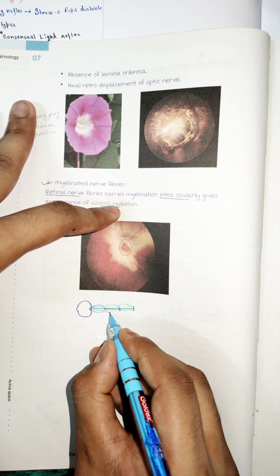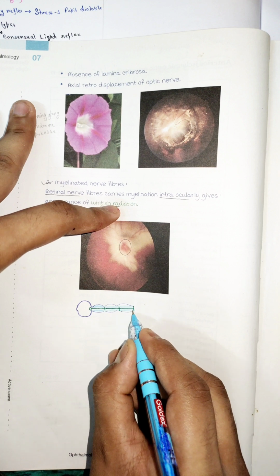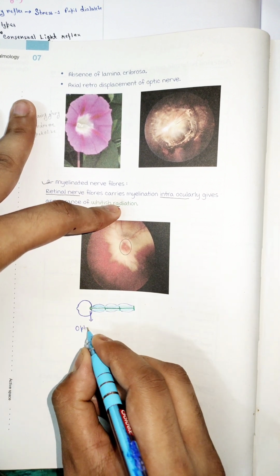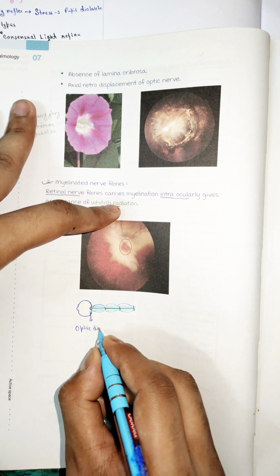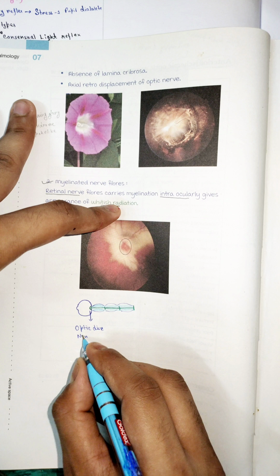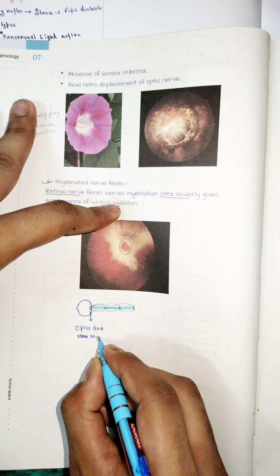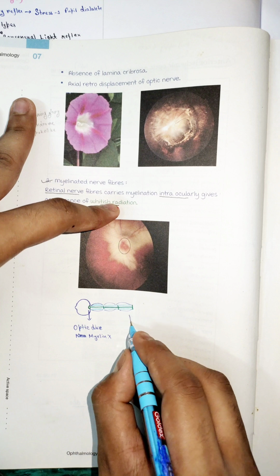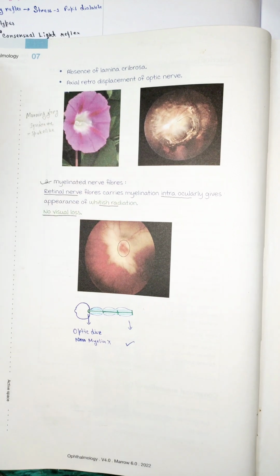The optic disc is non-myelinated. What does optic disc non-myelinated mean? The rest of the part has myelin.